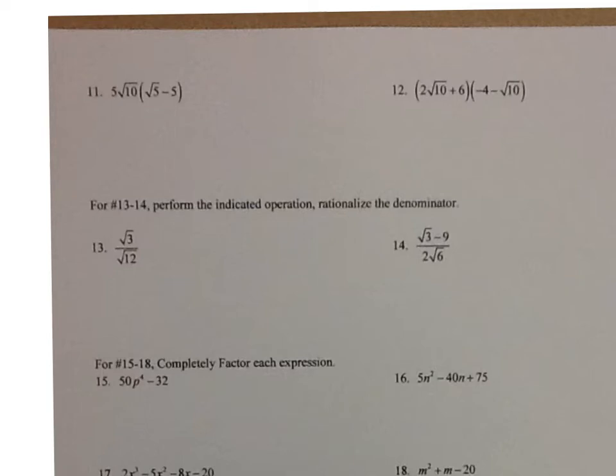Okay, so here we're multiplying. So remember, when we multiply coefficients, we multiply radicals. Remember, if you have a radical and there's no number in front, there's really a 1. So we have 5, the outside number. 5 times 1 is 5. The square root of 10 times the square root of 5 is the square root of 50. And then we have 5, the square root of 10 times negative 5 is negative 25, the square root of 10. No radicals to multiply, so we just leave the square root of 10.